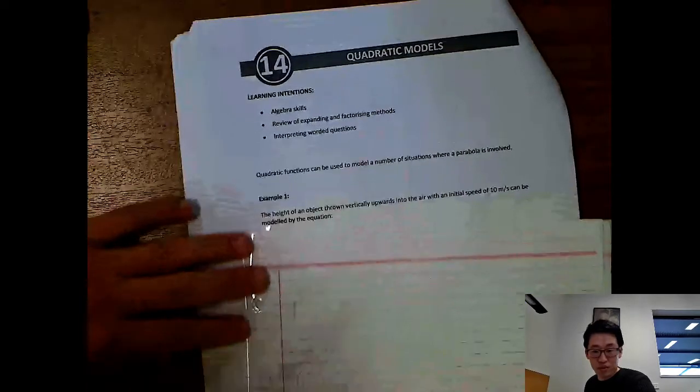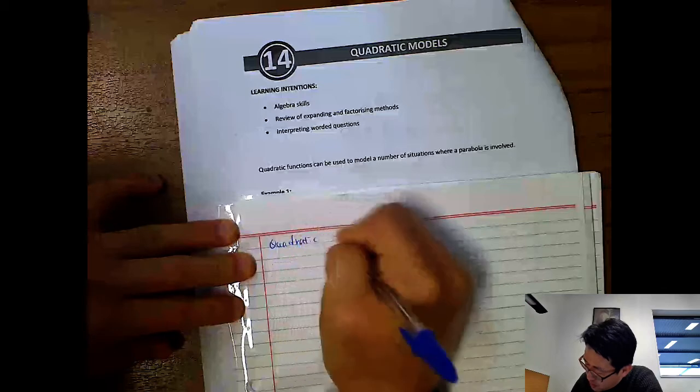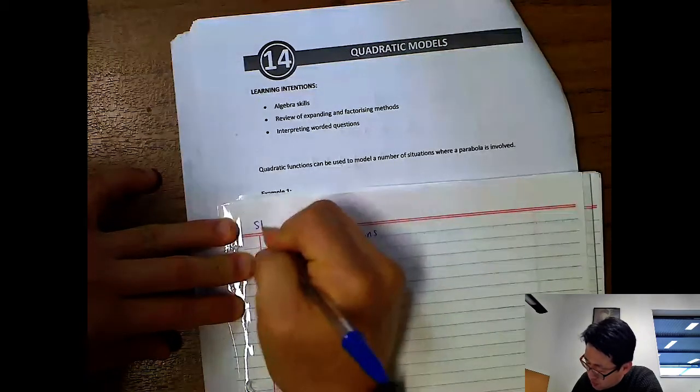Before we start, open your exercise book and please write this down. Quadratic functions, section 14.